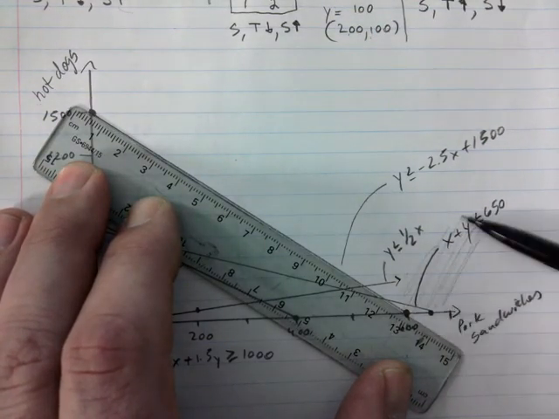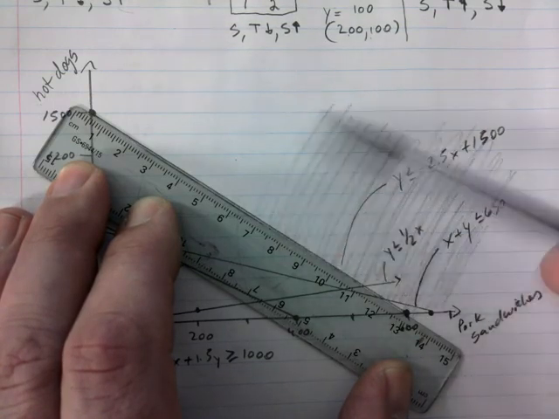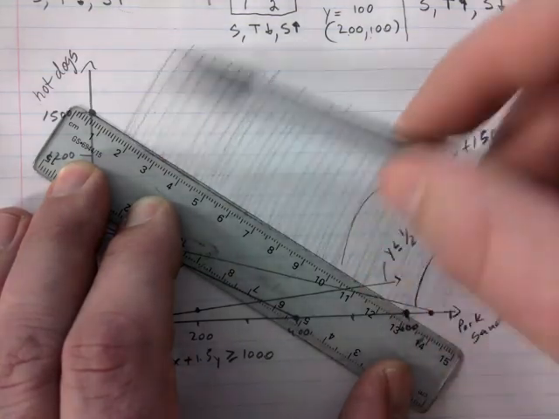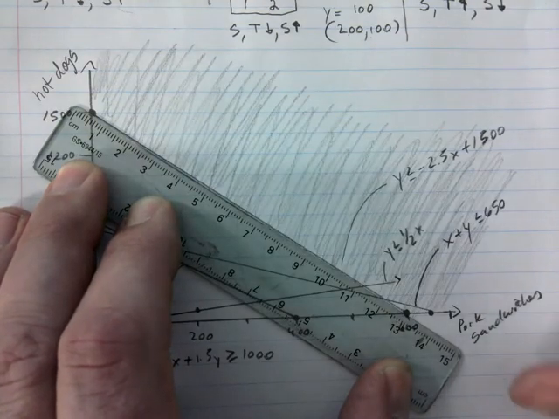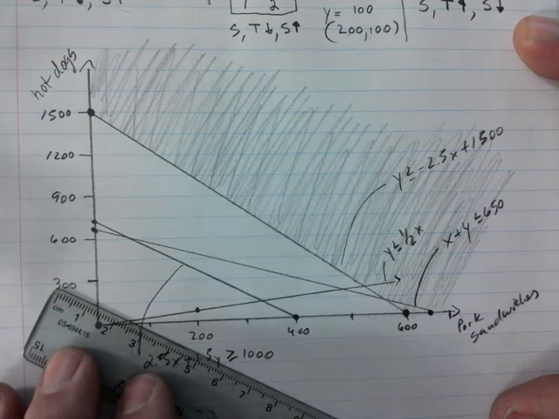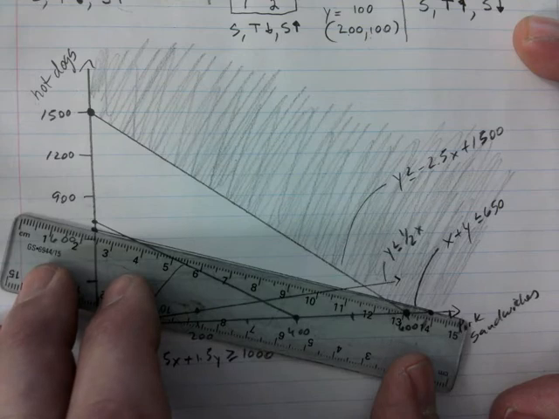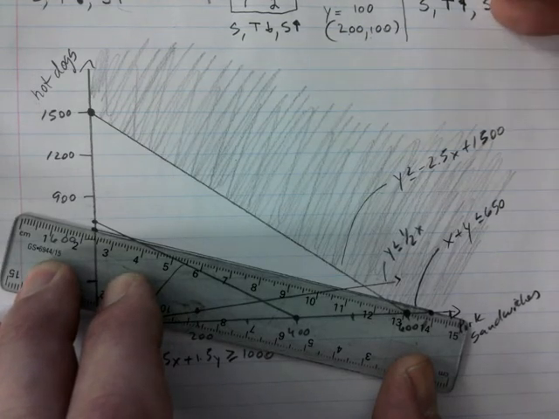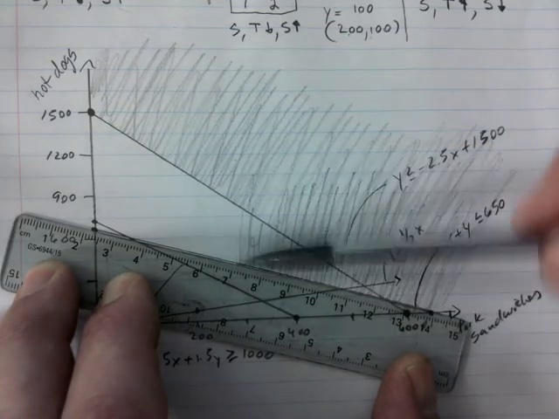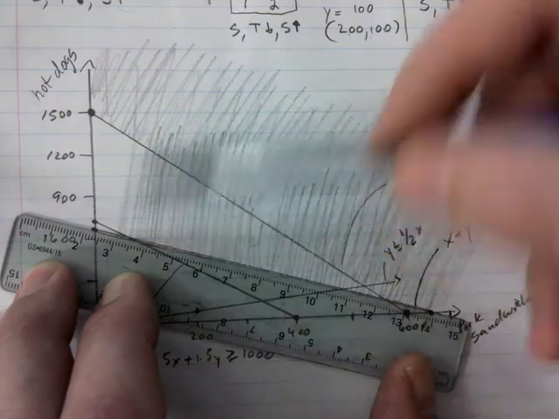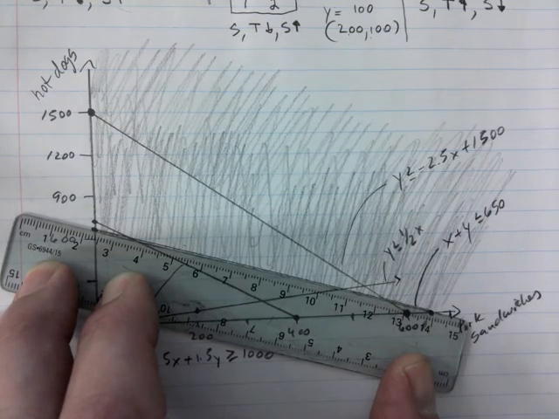And I'm just going to lightly go over my labels so that I don't block them, right? Just go lightly over it, and then that'll do it for you. So that's gone. The second line, 650, this line right there, it's also shaded above. If you look at your notes, right? So everything above that is gone.